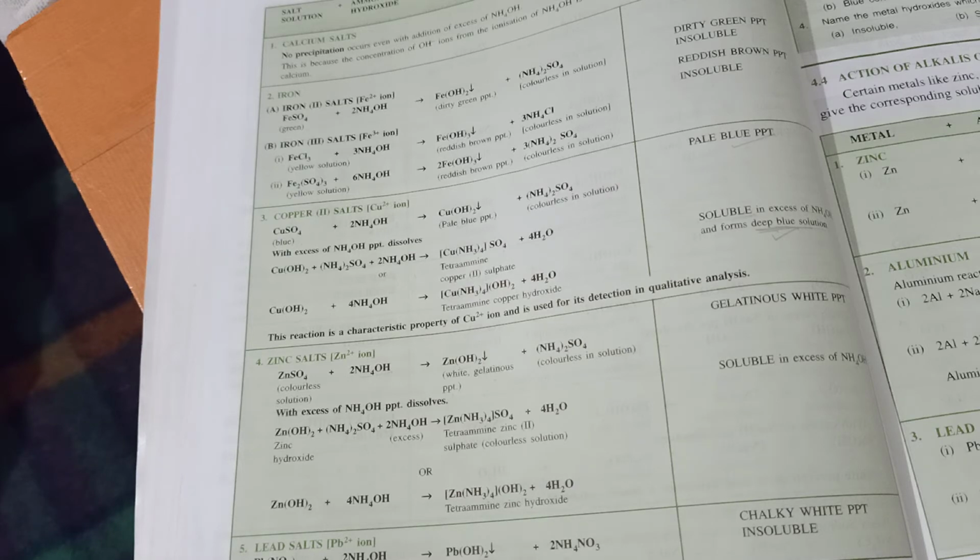For example, suppose we use sodium hydroxide to distinguish between calcium salt and lead salt. With the characteristic of the precipitate formed and its behavior with excess alkali added, we can distinguish between two given metallic salts.